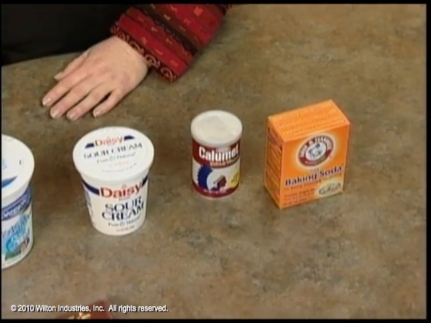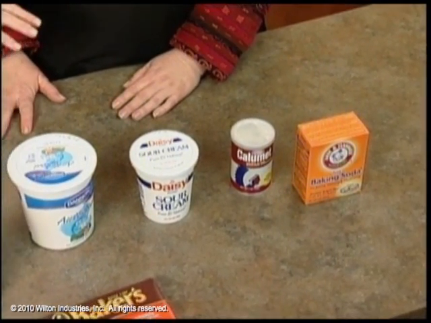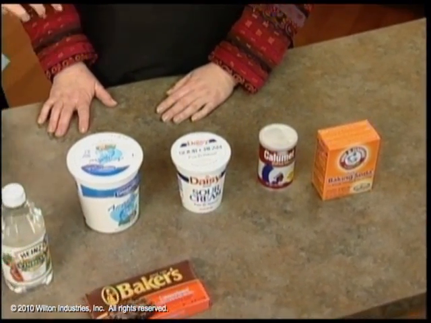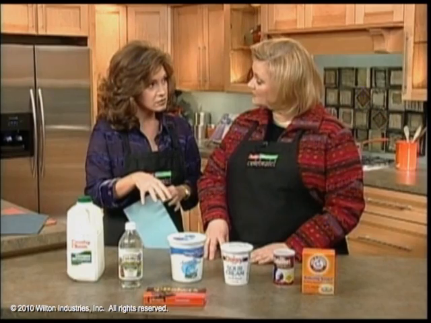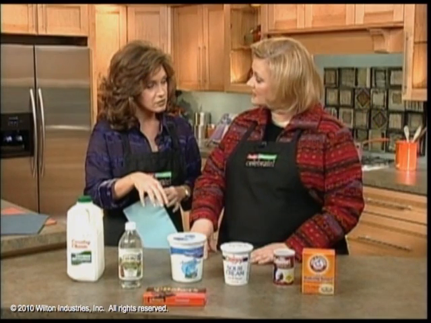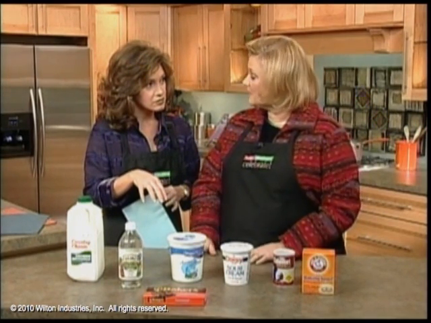And then you can make baking powder if you don't have it on hand, right, with baking soda? Yes, you can. If you have baking soda, you want to use 2 parts of cream of tartar to 1 part of baking soda, and you'll basically get your baking powder.